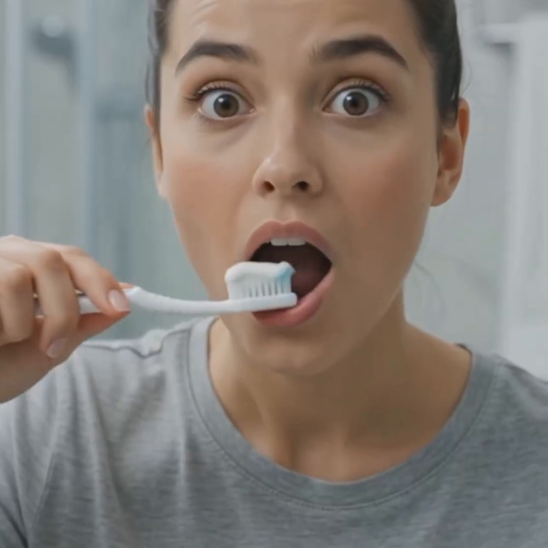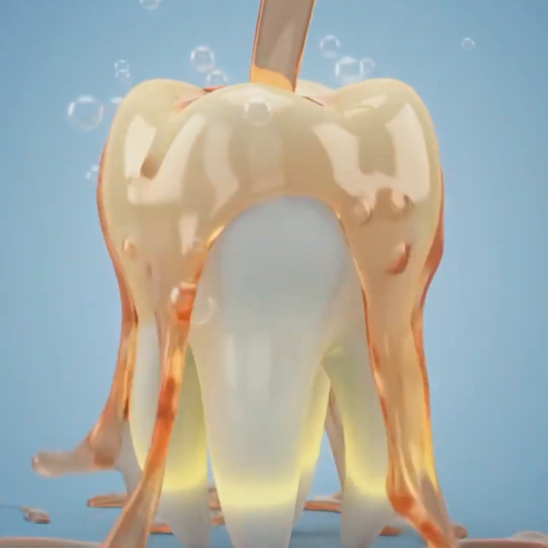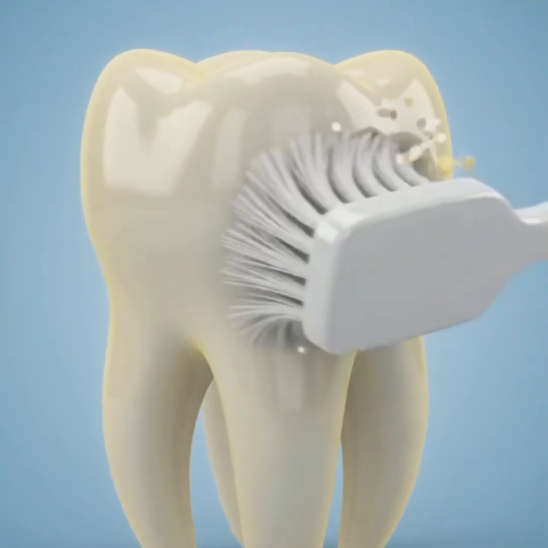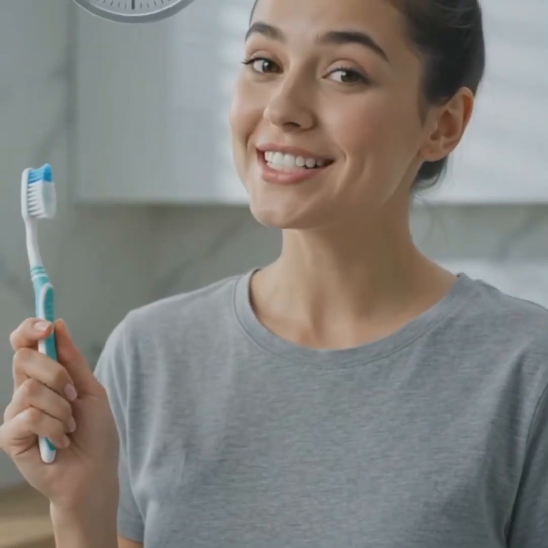Did you just eat something acidic? Don't brush your teeth just yet. Acid temporarily softens your enamel. This leads to acidic softening. Brushing now accelerates tooth loss. Wait 30 to 60 minutes.